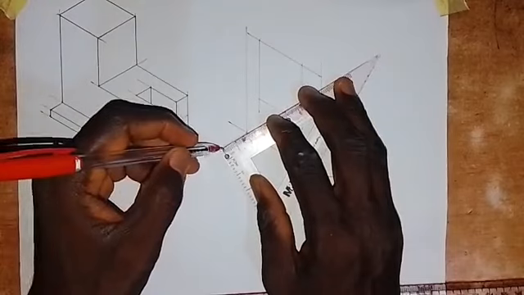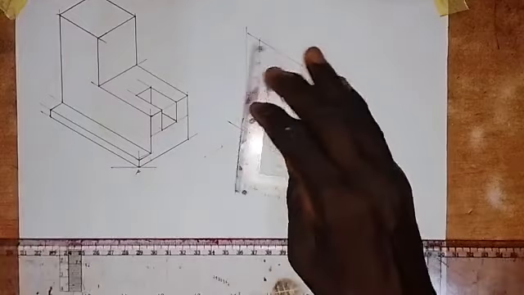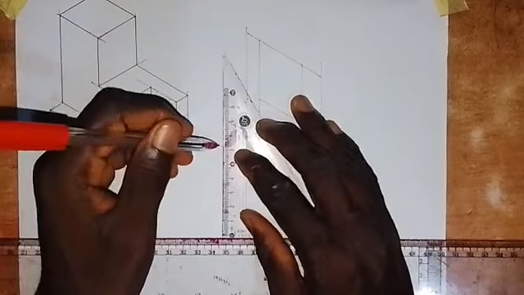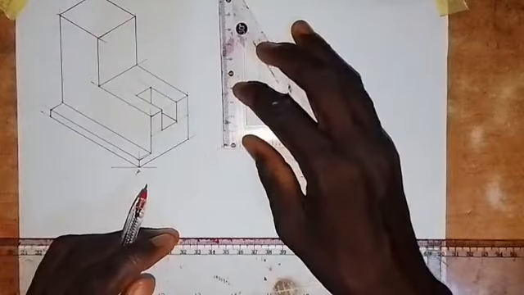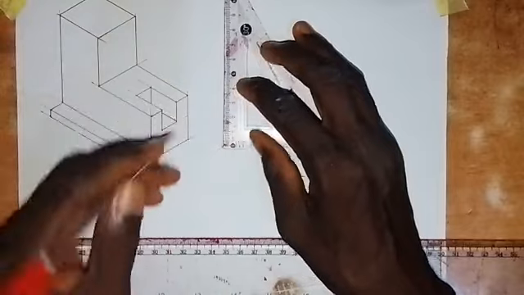This is 20 millimeters here. Okay, here we have 20 millimeters. Okay, so then at this point here, draw a vertical line. Take a vertical line up this line, so it goes up like this, and then take 10 millimeters on this line up, 10 millimeters up. This is 10 millimeters up.